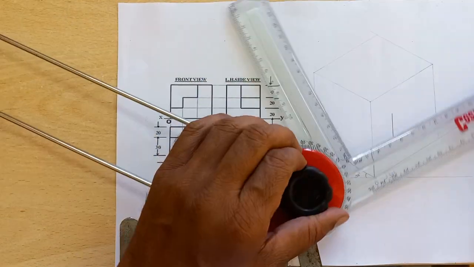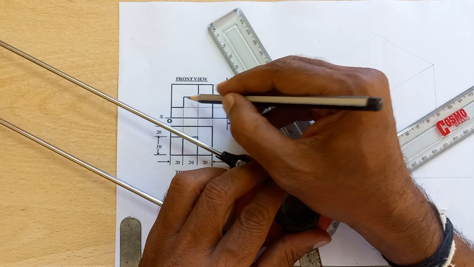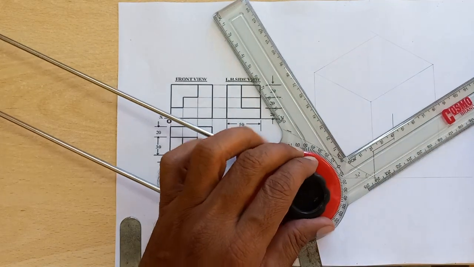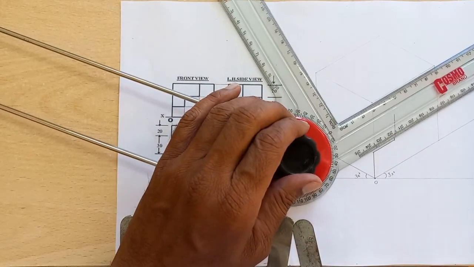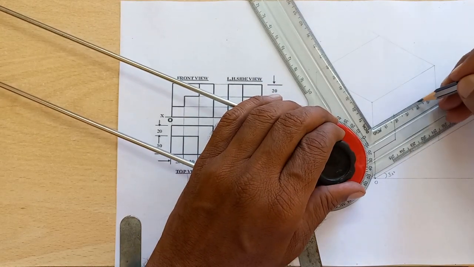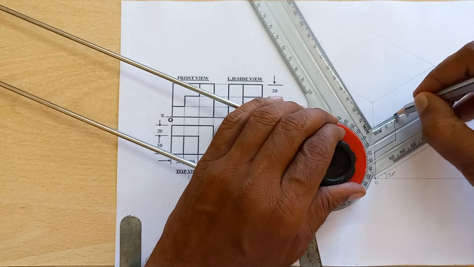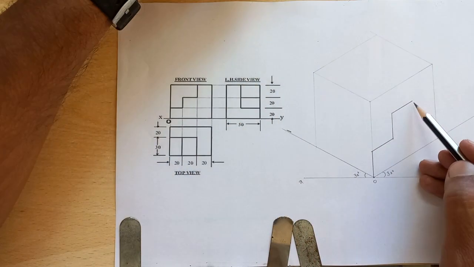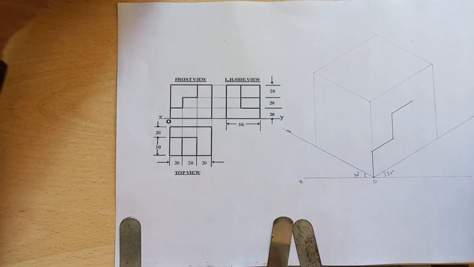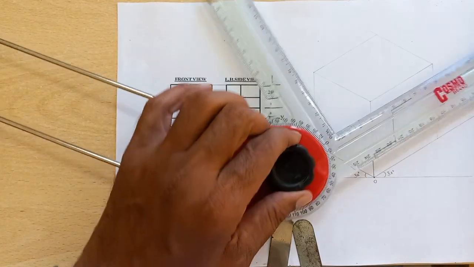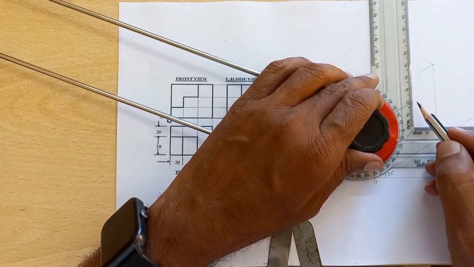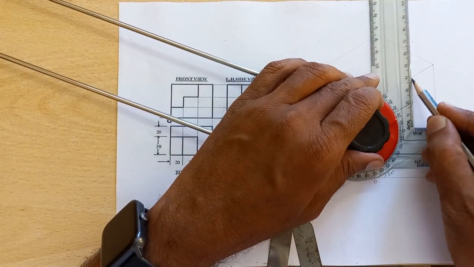Okay, darkly. And once again after this one, this is a platform, step platform. This is once again 20 mm. So here it is given. Okay, so once again 20 mm from this one. Okay, and now I have reached this particular point. Now from this point, once again I have to go for 20 mm, so that 20 mm may reach to the top of the floor.